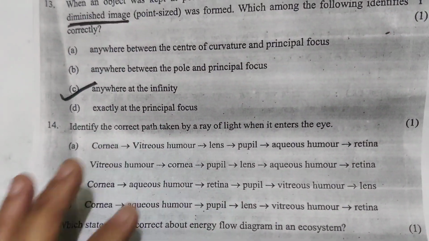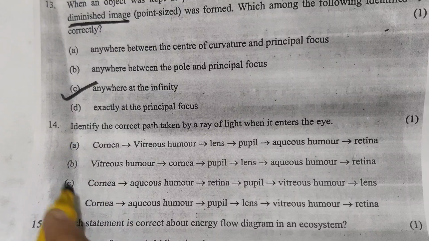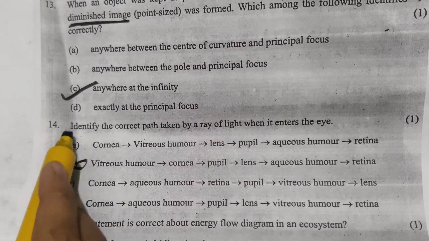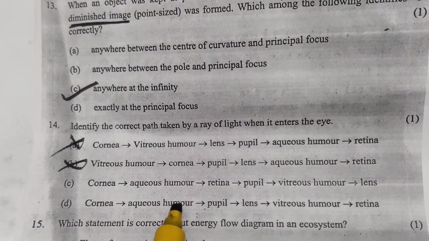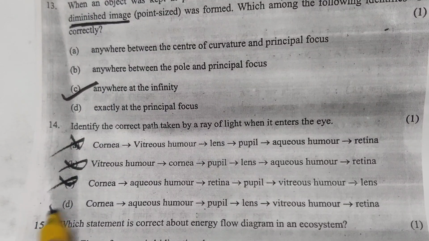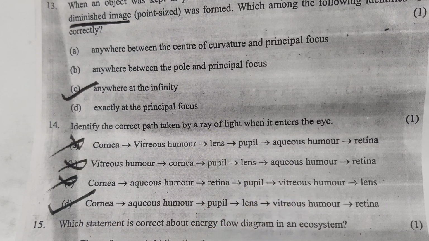Now the next, identify the correct path taken by the ray of light when it enters the eye. So first point is the cornea, so this one is incorrect. Now the second part is the aqueous humor, which means this is also incorrect. After aqueous humor it goes to the pupil, so this part is also incorrect. So D is the correct option: cornea, aqueous humor, pupil, lens, vitreous humor, then retina.